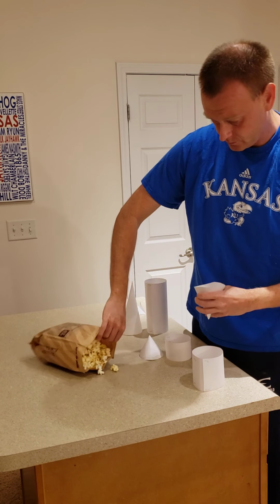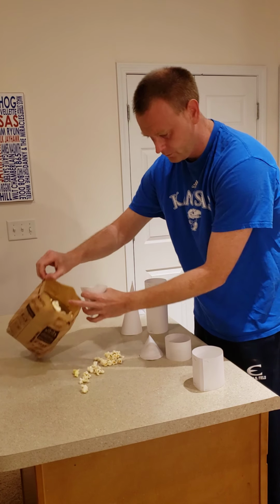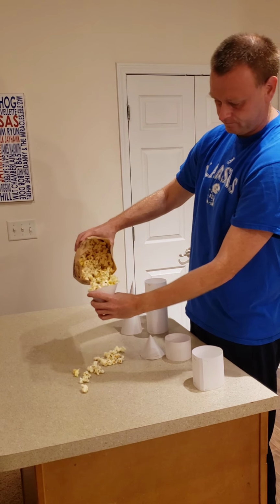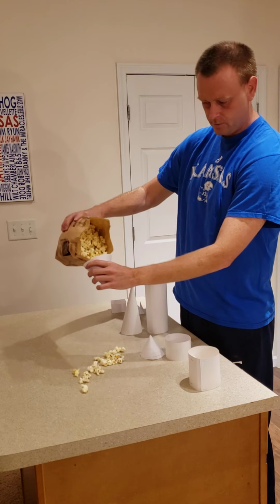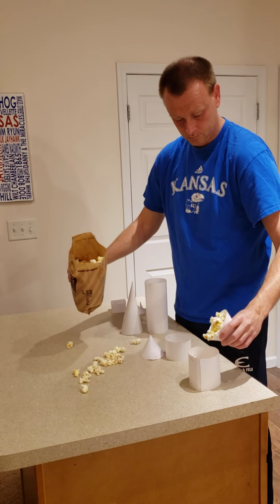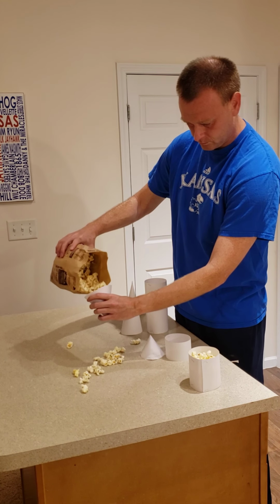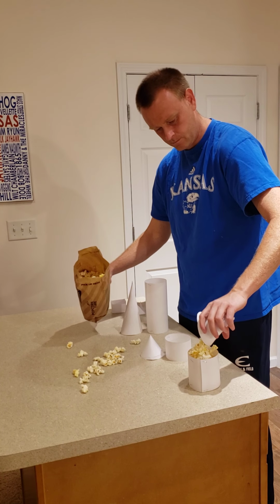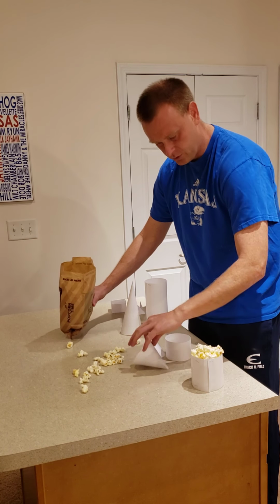So to do this, here. All right, dump it. We'll see for the first one, after it gets in there, 3 scoops.